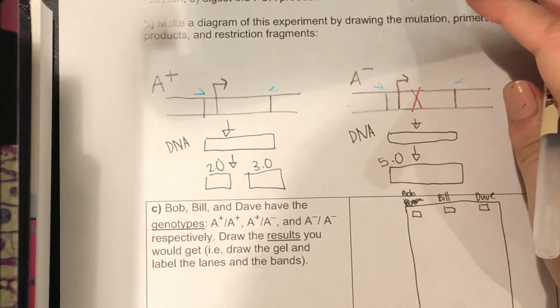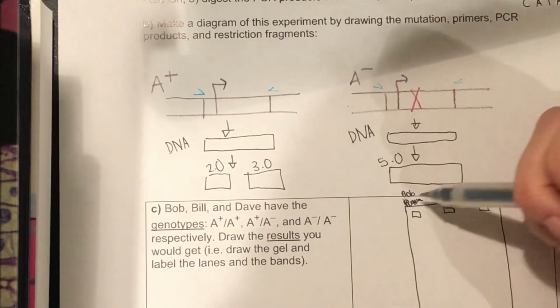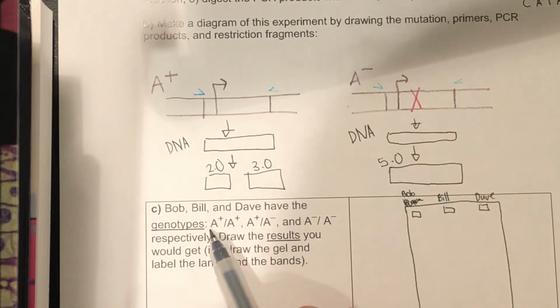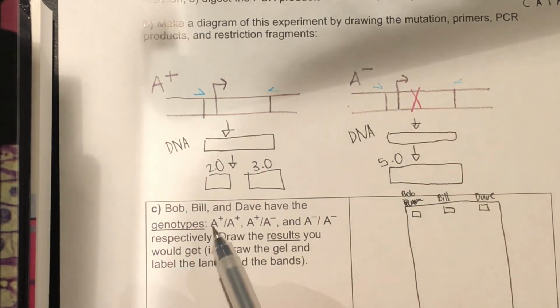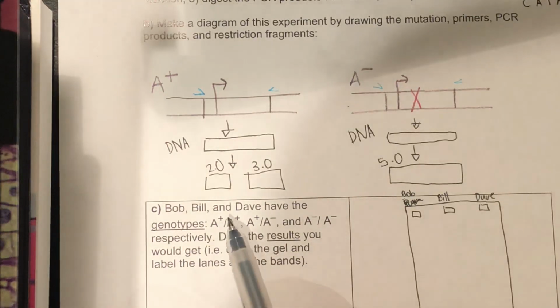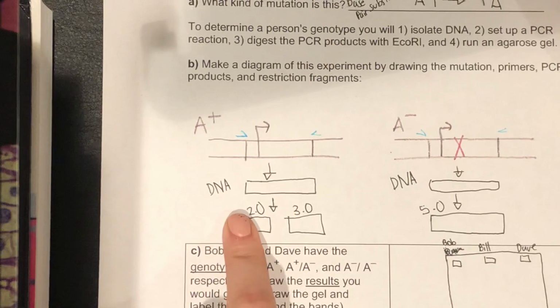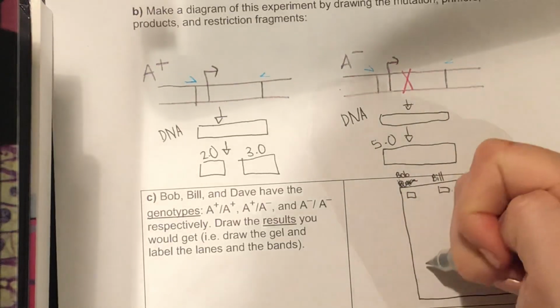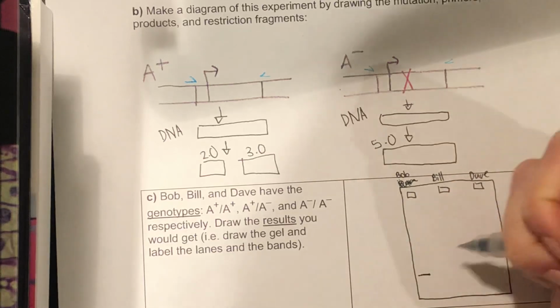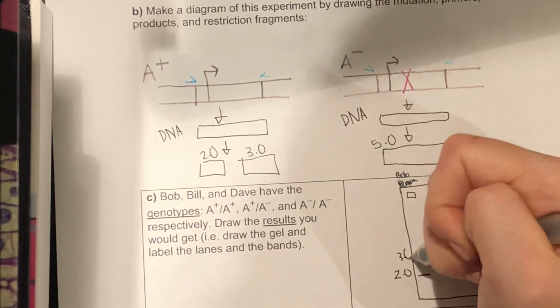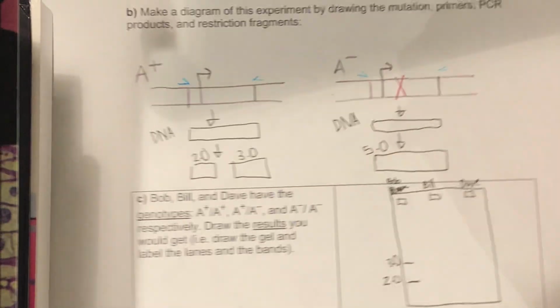And now looking at what we'd expect for Bob, for example, he has 2 functional alleles, the A+ and A+. So what we'd expect is bands of the size of 2 and 3, right? So here, you can just draw it arbitrarily. That would be 2 and that would be 3. And because they don't have any mutant alleles, we wouldn't get 5.